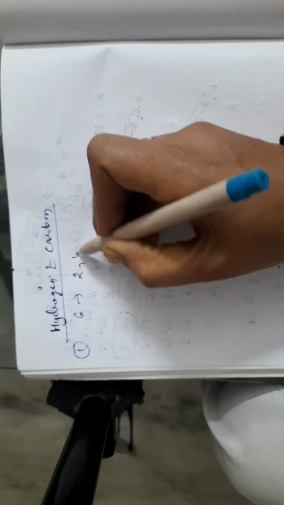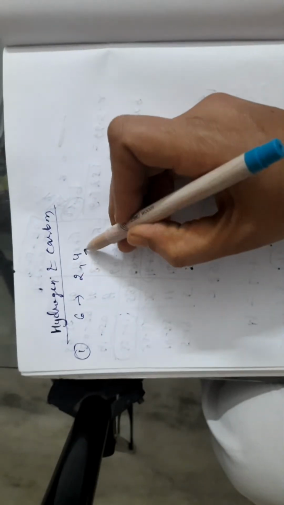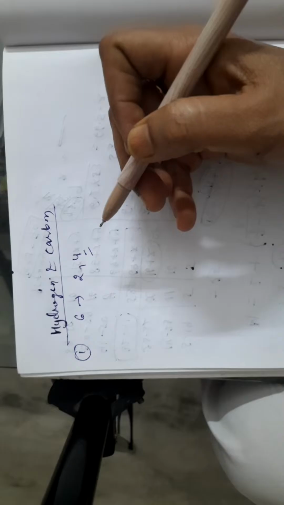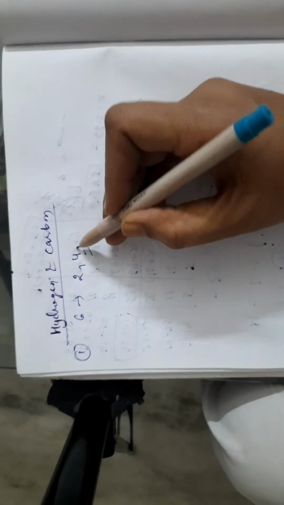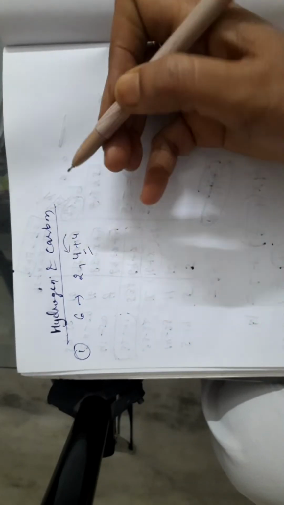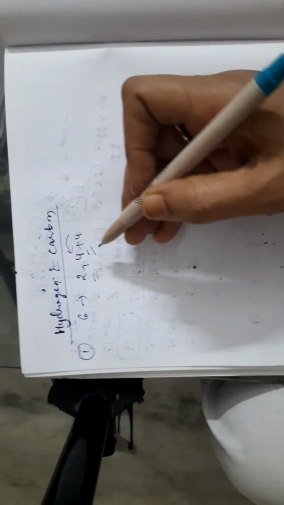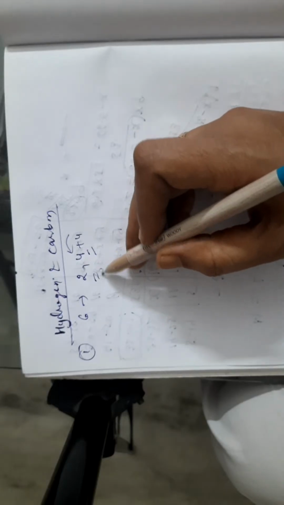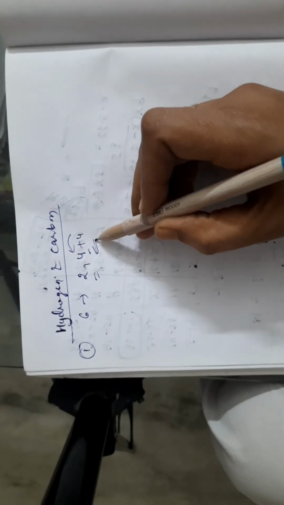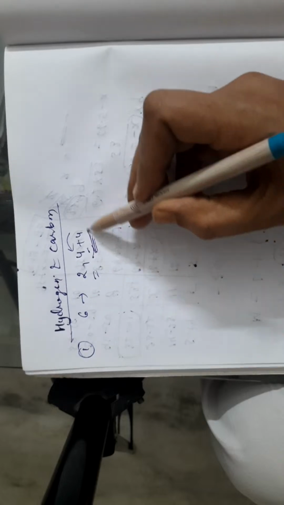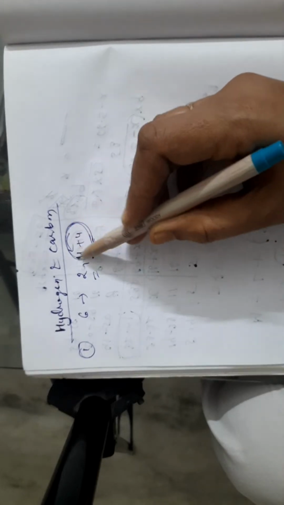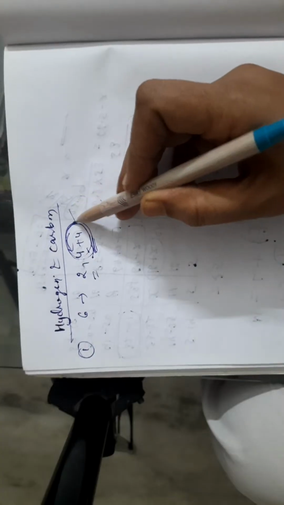Coming to the atomic number of carbon. The atomic number of carbon is 6, thus its configuration is 2 and 4. In its outermost shell it has 4 electrons, thus it needs 4 electrons to complete its octet. It can complete its octet or duplet structure. Duplet means it can have 2 electrons in the outermost shell, or it can get 8 electrons in its outermost shell, and then it will complete the octet.